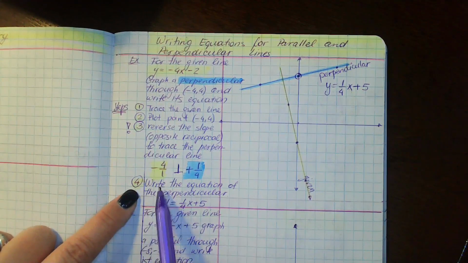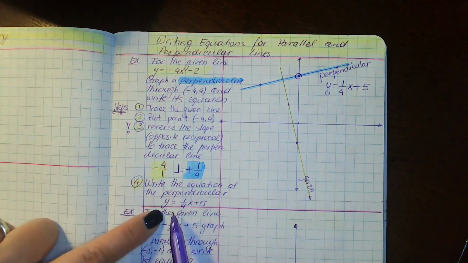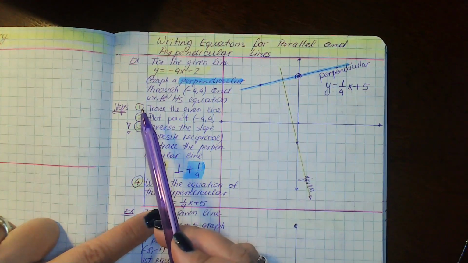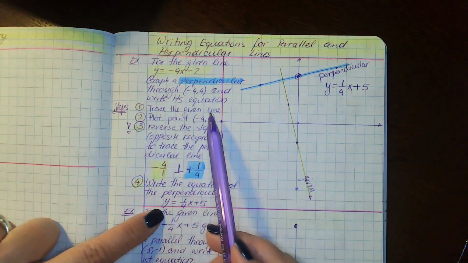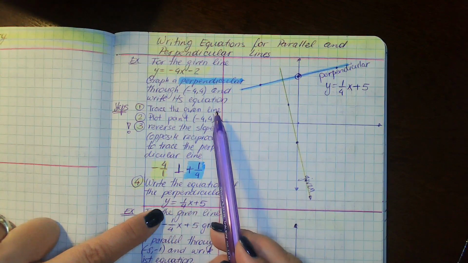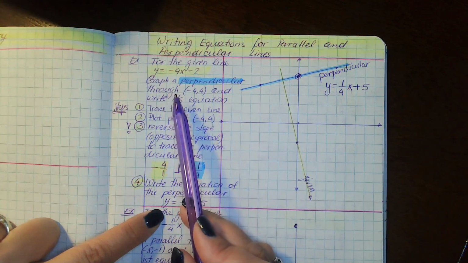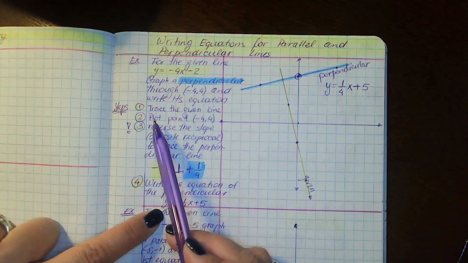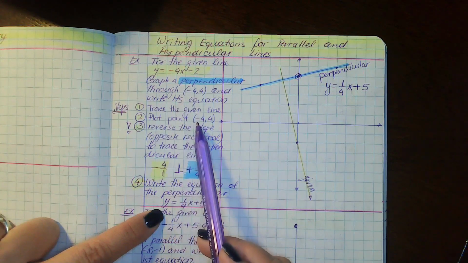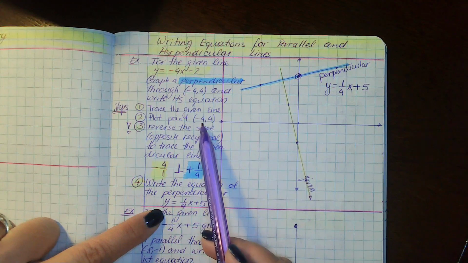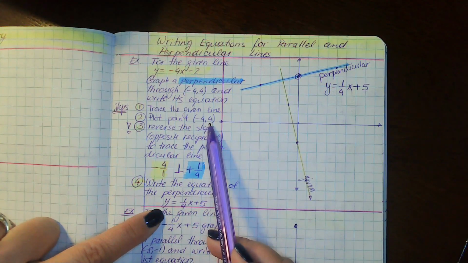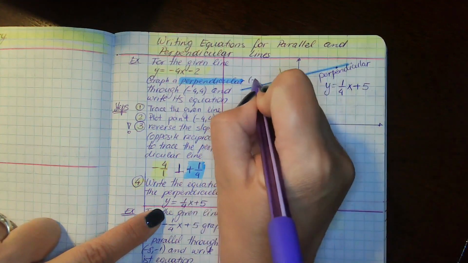So step 4, write the equation of the perpendicular line, y equals 1/4 x plus 5. So let's see the steps again. If we have a given line, we trace that first. Then we see what kind of line we need to trace and through what point. So the point that we need to go through is what we need to plot. Plot point negative 4, 4. That was right here.